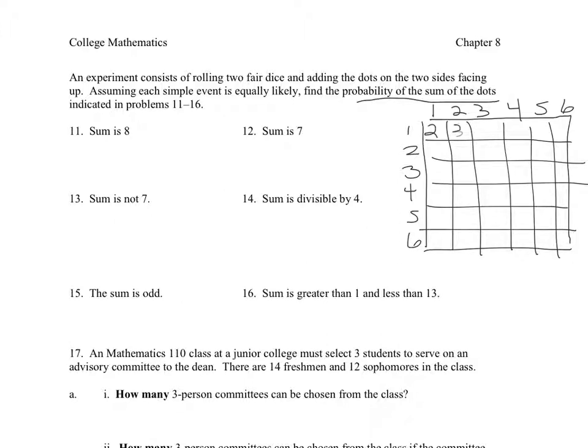1 plus 2 is 3. 3 plus 1 is 4, and so on. So we're going to fill this thing out. And then we come to the next row, and if I get a 2 and a 1, when I add those up, that's a 3. You will notice there's a little pattern as you start to fill this in. If I add a 3 and a 1 on row 3, that gives me a 4. So this row will be 4, 5, 6, 7, 8, 9.